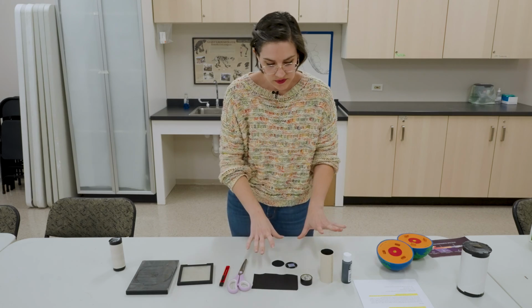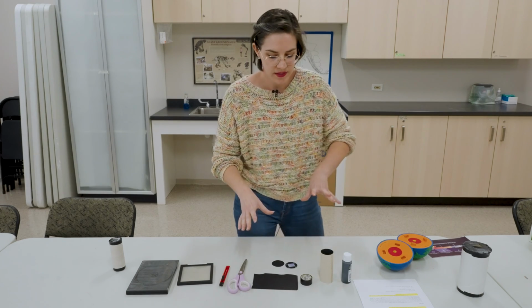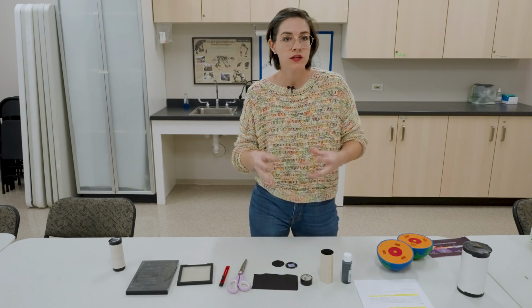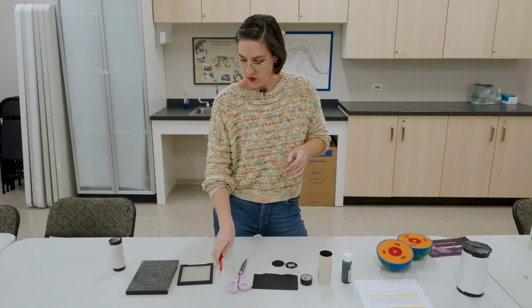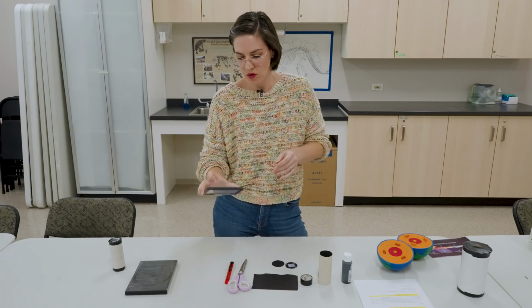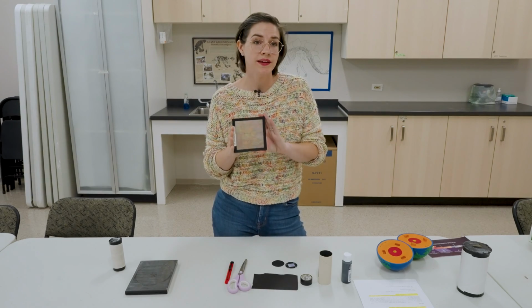And the reason all of these items are a dark color is because black in particular will absorb light, which means that while we're trying to focus that light, there's nothing extra bouncing around in there. This gives us, we're gonna call it a clean canvas for our particular project. Now, some more specialized materials that we are going to need is an X-Acto knife. We also have something called a diffraction grating film.